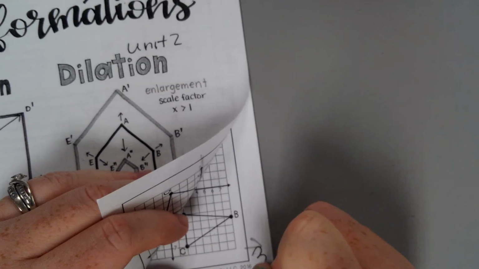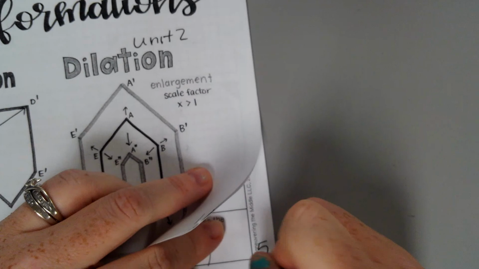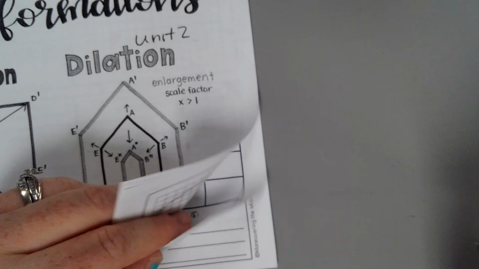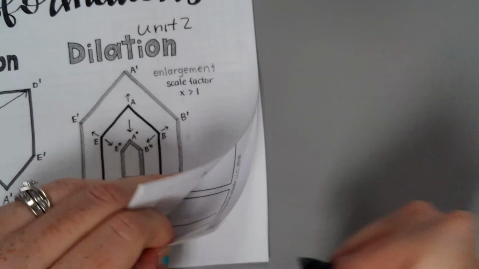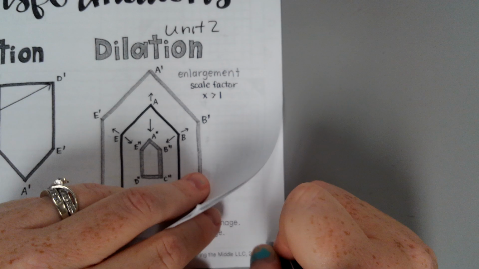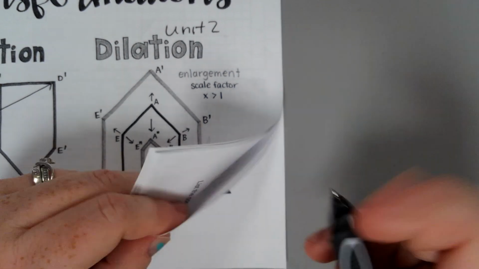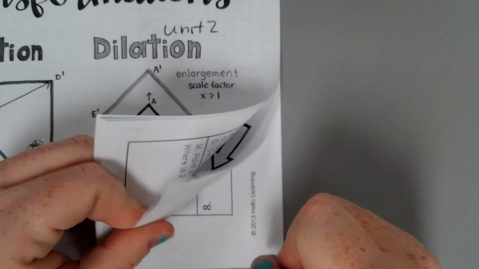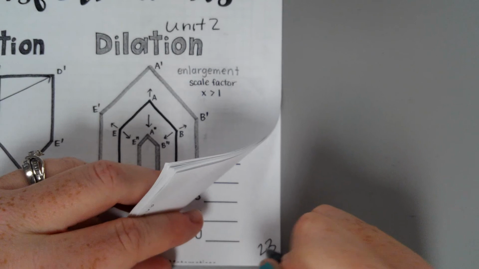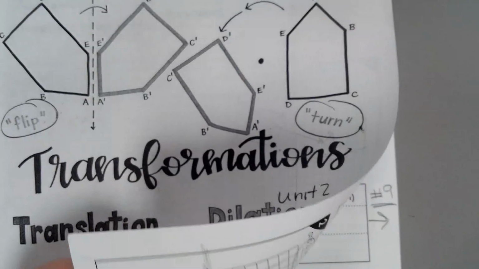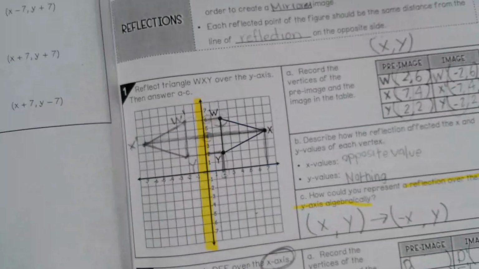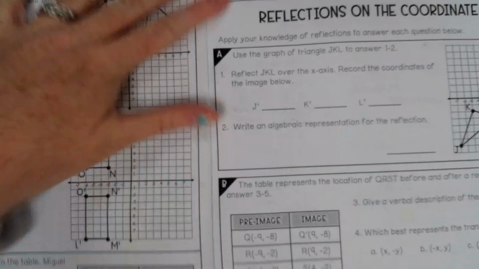1, 3, 5, 7, 9, 11, 13, 15, 17, 19, 21, 23. I did odd because 1 and then the back would be 2. So it is on what would be page 6.